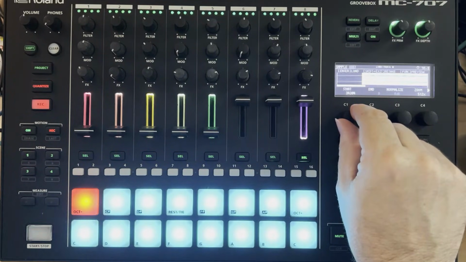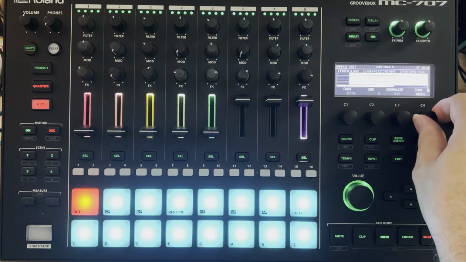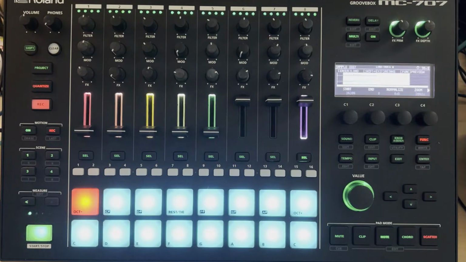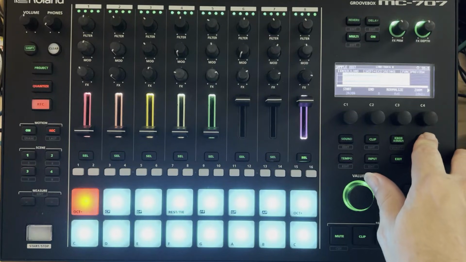This is one thing for my Verse Lab buddies. This is like the one area where the screen is nice, man. Because on the Verse Lab, trying to set the start of a sample makes you want to jump off a bridge or something. It's tough.